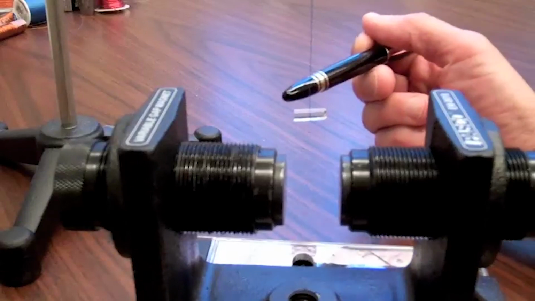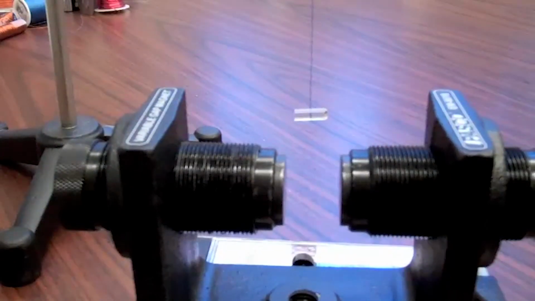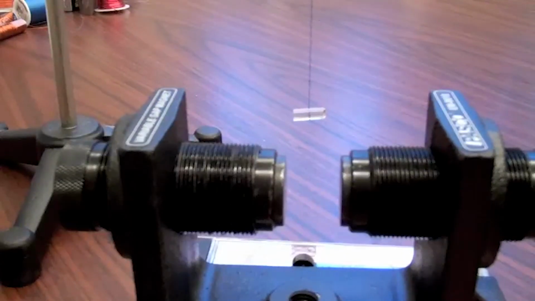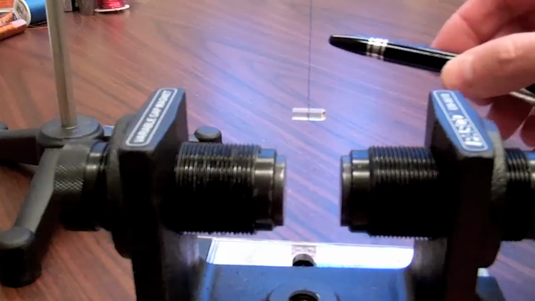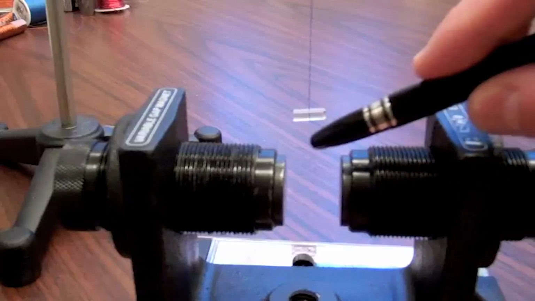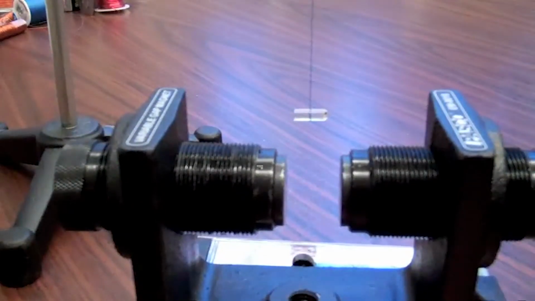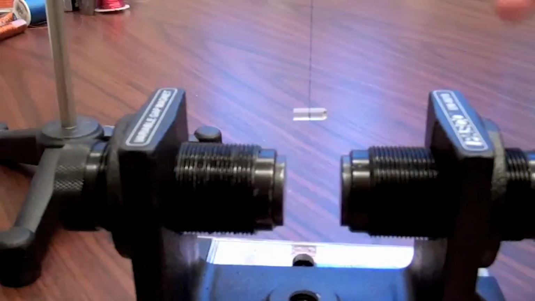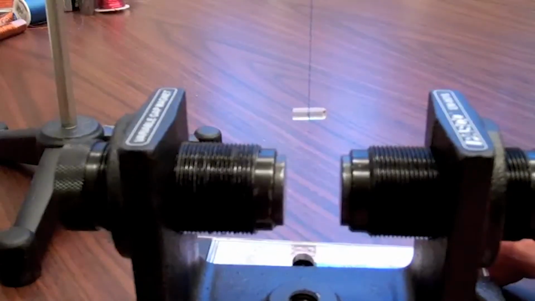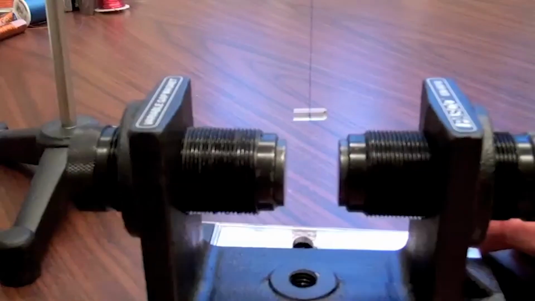So now we have a glass rod suspended from the thread, and glass is a diamagnetic material. So what will happen when the glass rod enters the high magnetic field is that it's going to rotate, so the axis of the glass rod is perpendicular to the magnetic field.